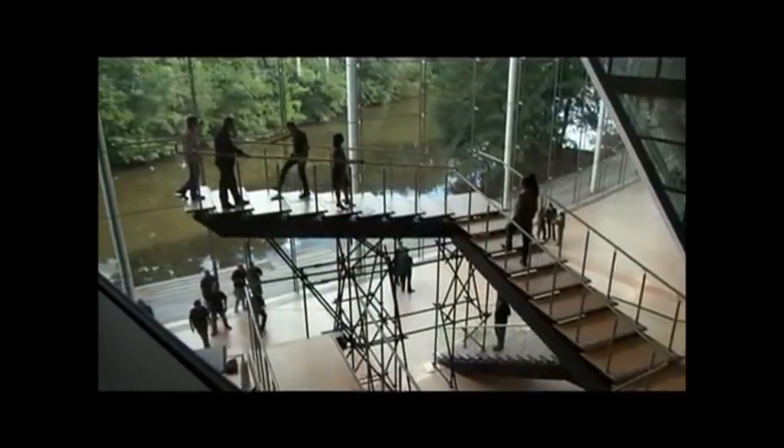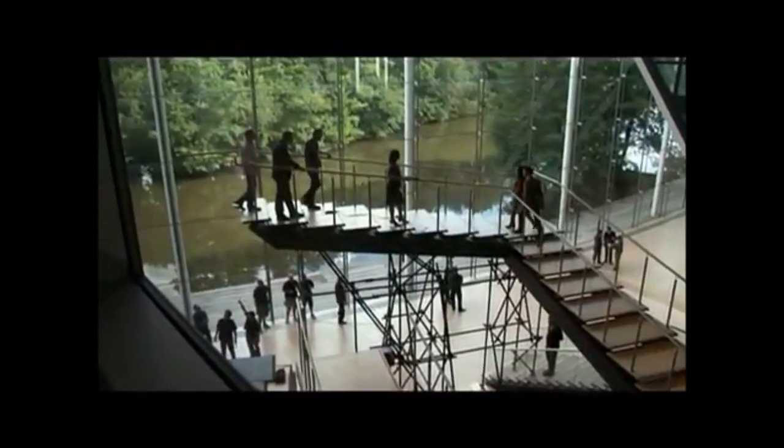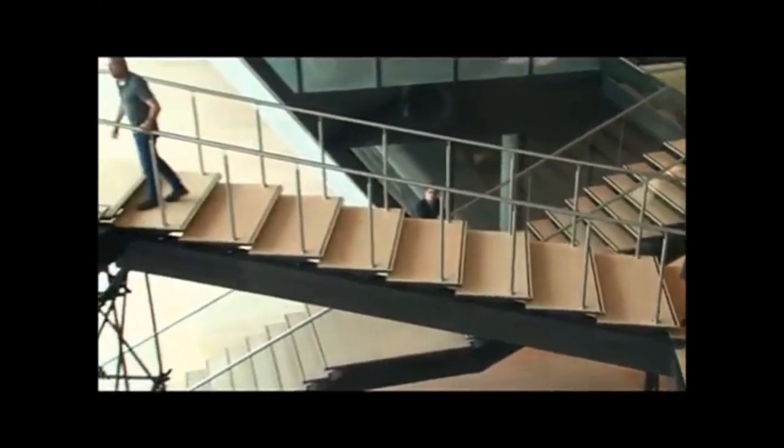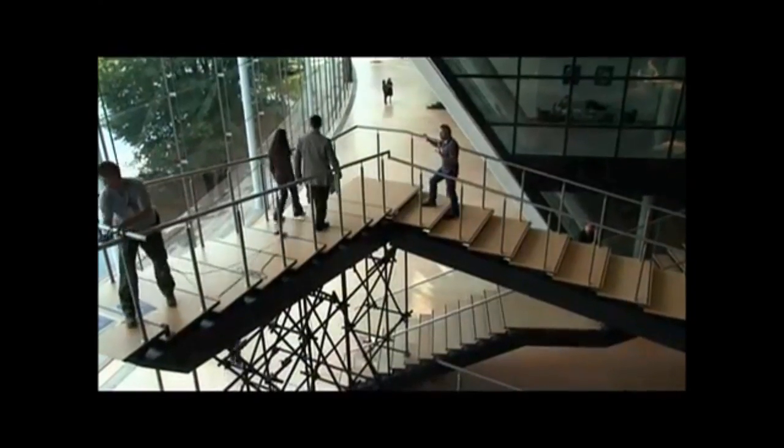The visual effects only real requirement on them was to remove the rig which supported the staircase, because the structure would have been probably a little dangerous had they not had a rig on it. It's visually quite dramatic and very carefully thought out.